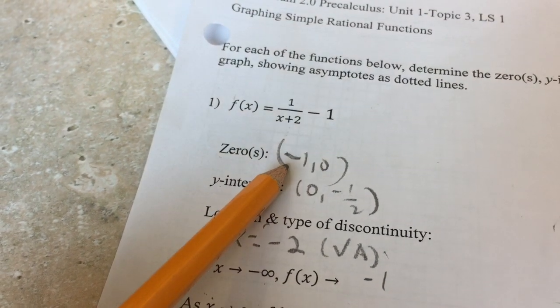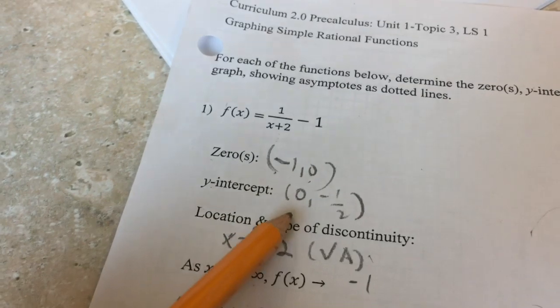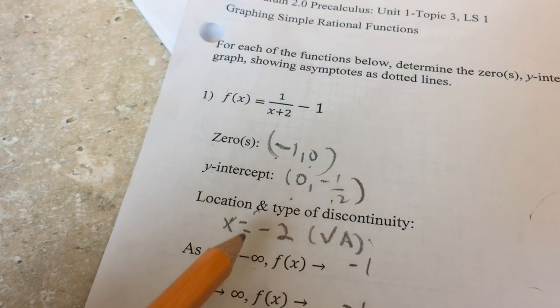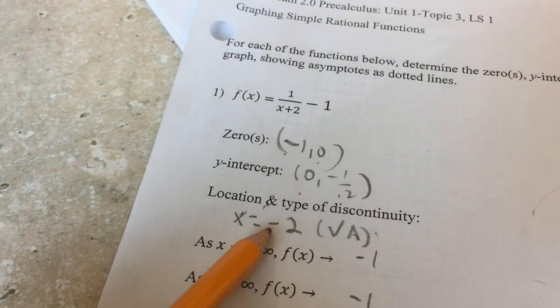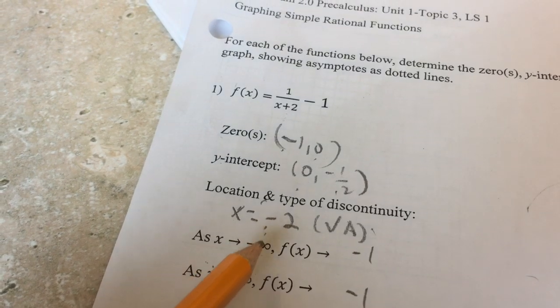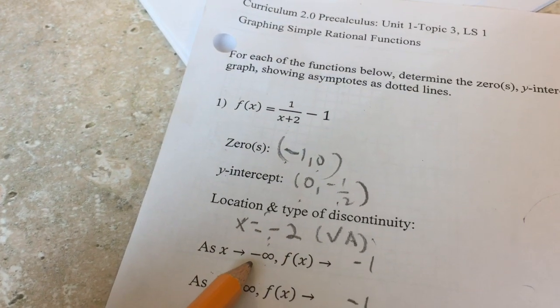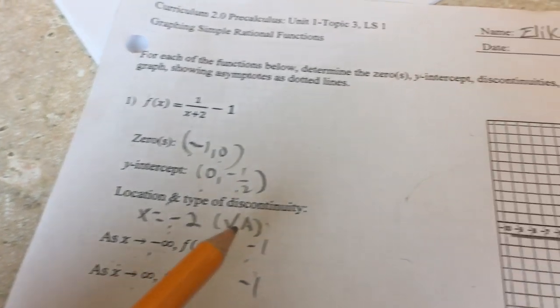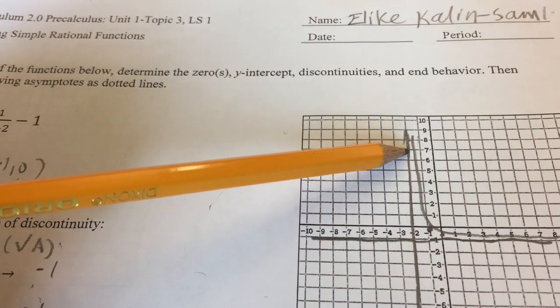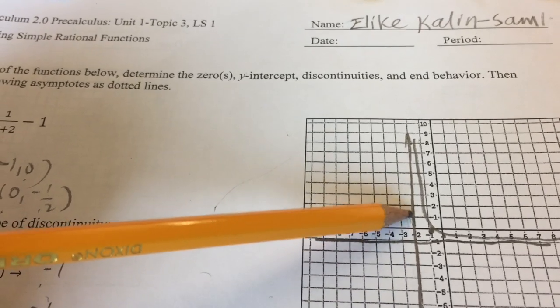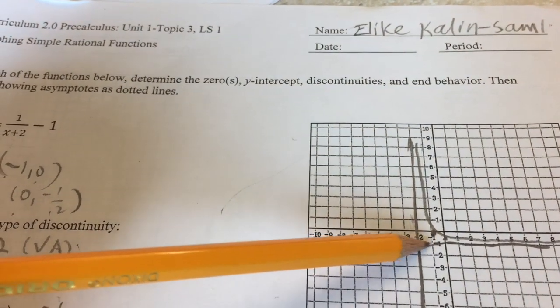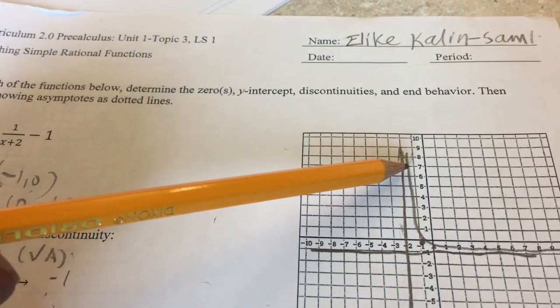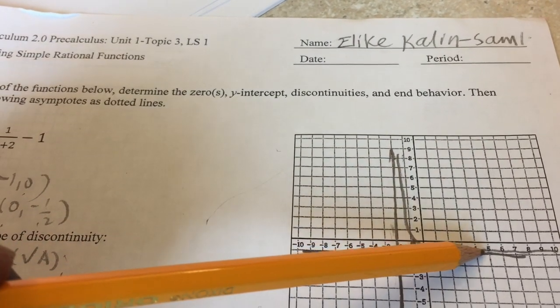We have negative 1 and 0 for the zeros, 0 and negative 1 half for our y-intercept. We have x equals negative 2 as our vertical asymptote. And as x approaches negative infinity, we have negative 1, and say the same thing for infinity. Now, on this portion, we've graphed our vertical asymptote, and then we have our horizontal asymptote. And the function is going to look like this, this curve.